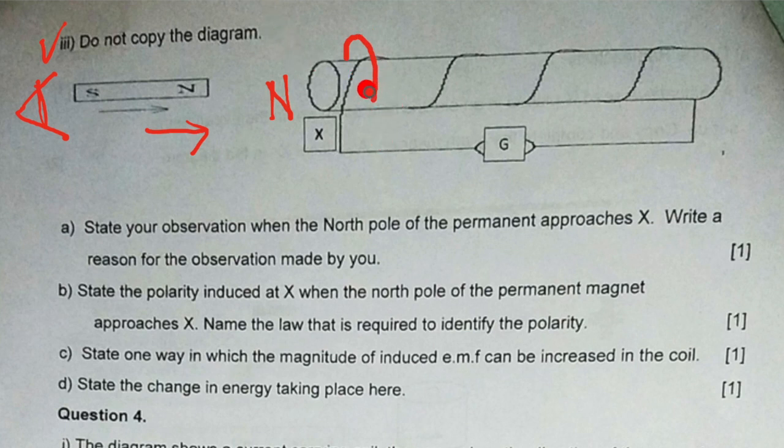So, what if it goes from over it goes under, which means in this loop it is going this way. It is going anti-clockwise when you look from here. Okay, so you will see that the current is going this way, going over and under, coming this way, and the galvanometer needle center zero will be like so.